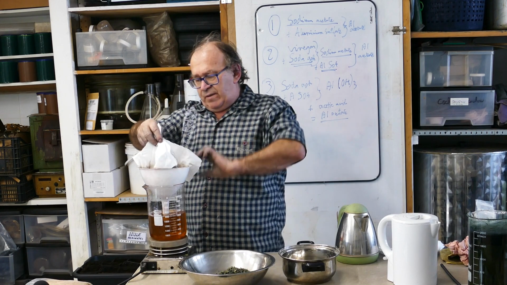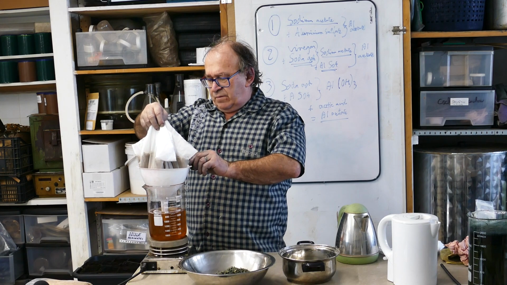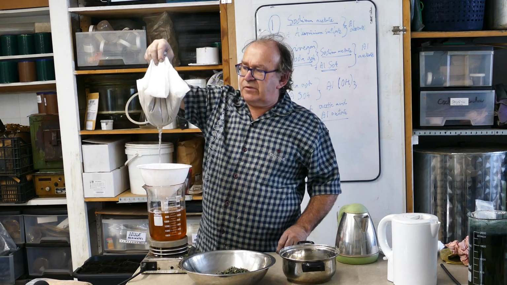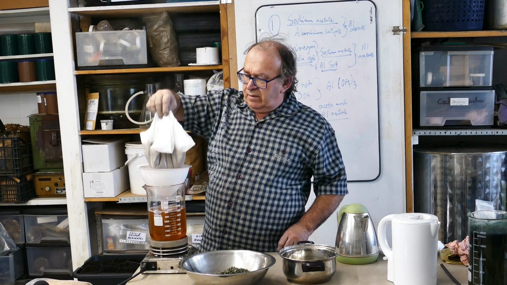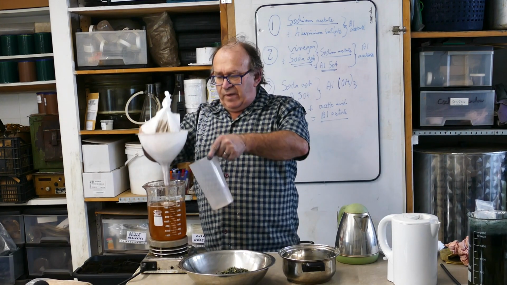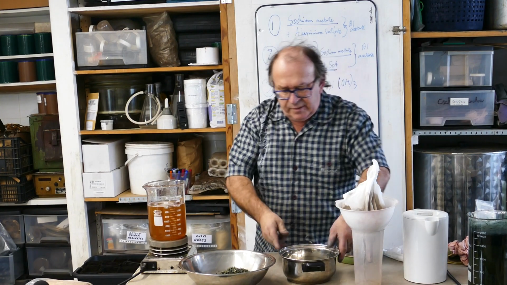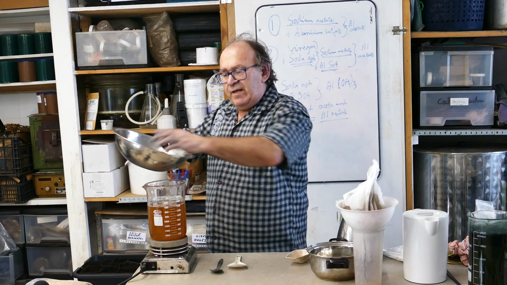Okay, this is my solution from ashes. Still doing well. Okay, so we have enough potassium carbonate. So now I will put my leaves in.